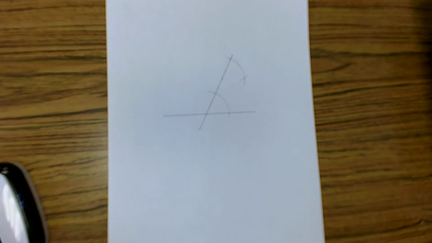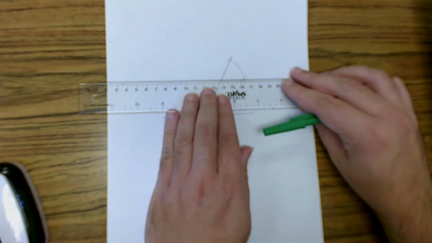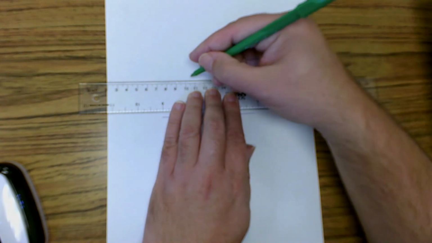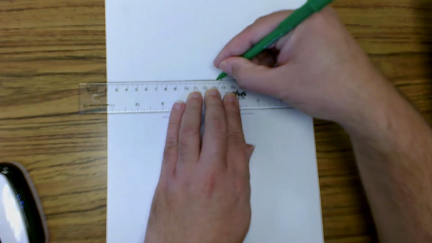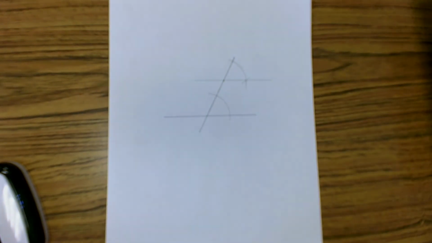Then, using my straight edge, I'm going to connect the point to the intersection. And now I have a line that is parallel to that first line.